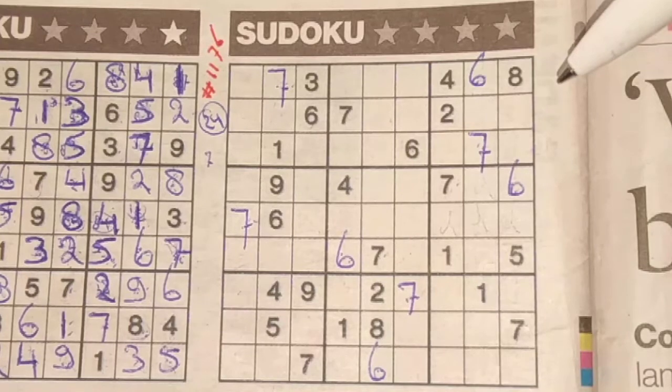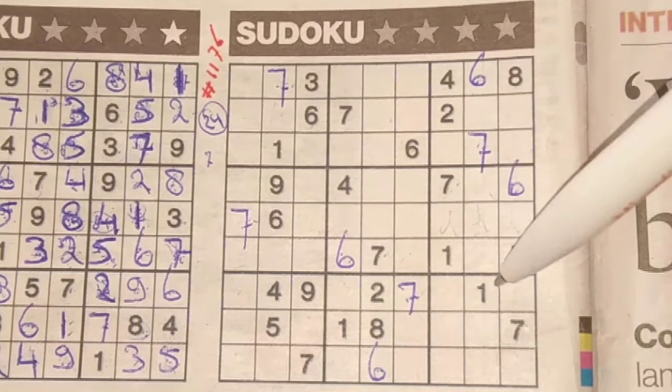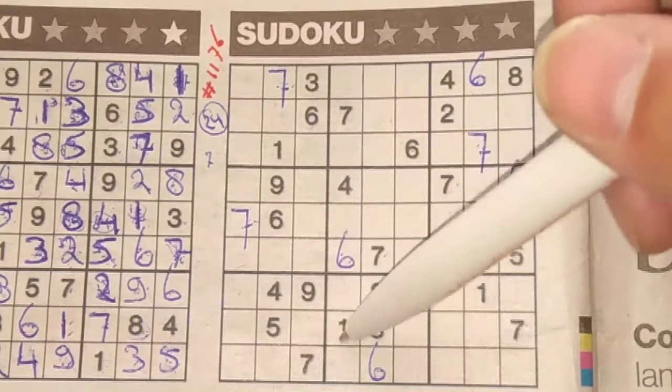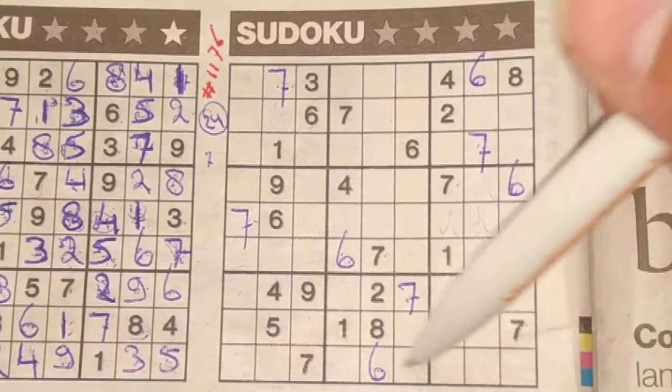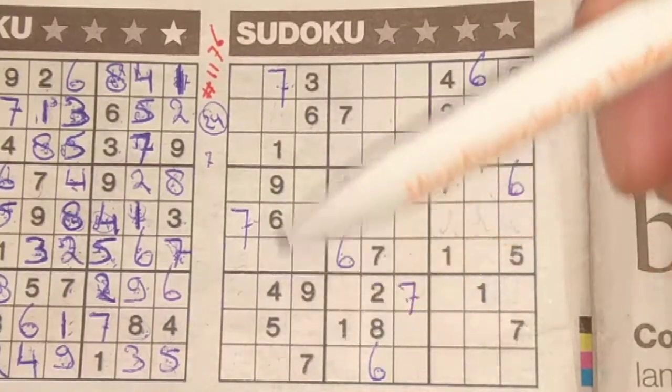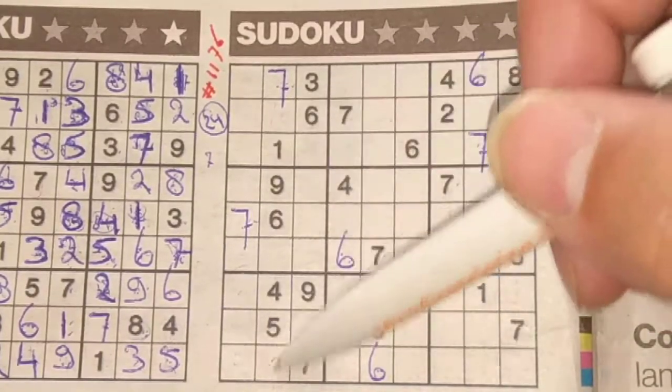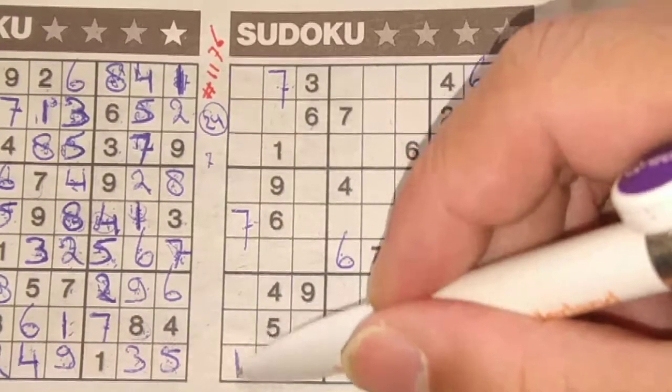How about the number 1? A 1 in this row, a 1 in the row below. So in the last row, the only two places for the 1 are here or there. We see here 1, no 1 there. 1 should be here.